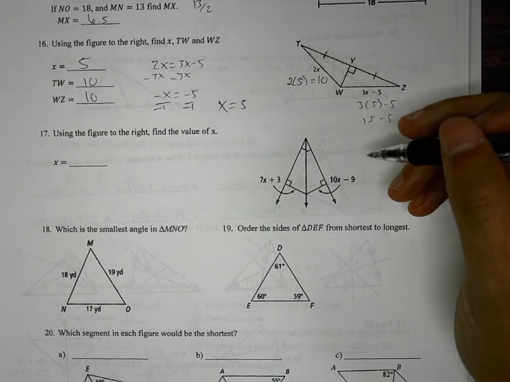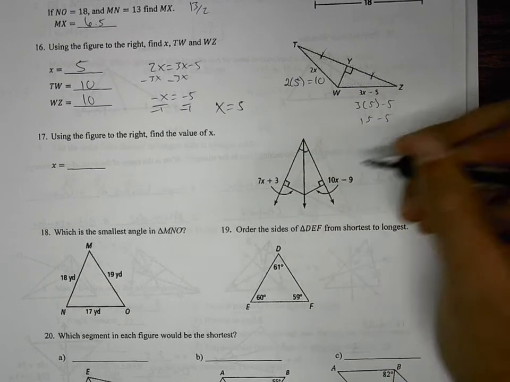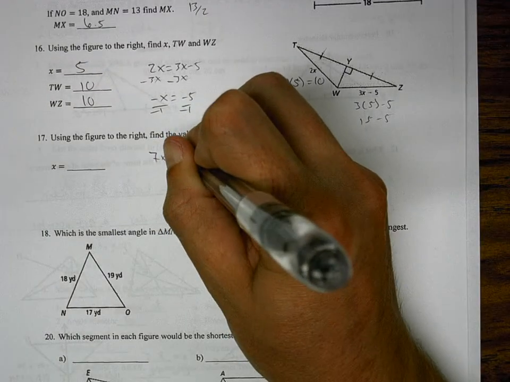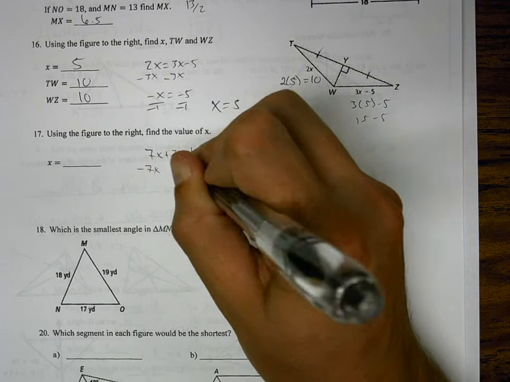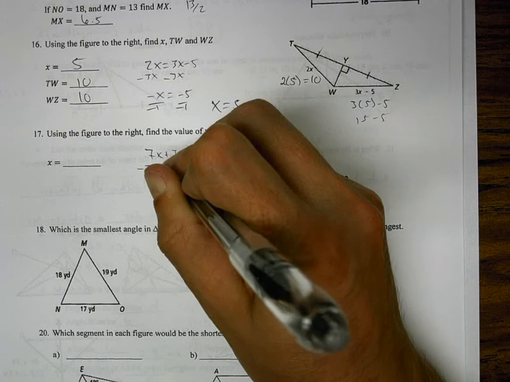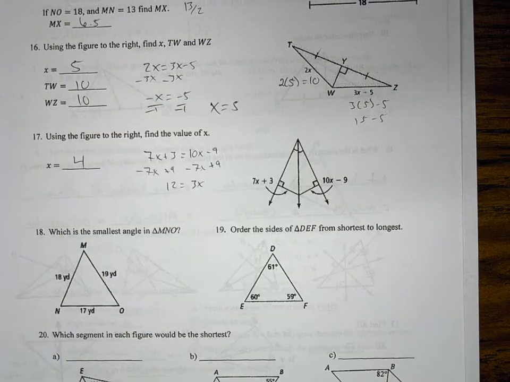17, we have angle bisector, we have perpendicular. That means these guys are congruent. 7x plus 3 is equal to 10x minus 9. And we solve just like we've been doing for a long, long time. 12 is equal to 3x, or x is equal to 4.